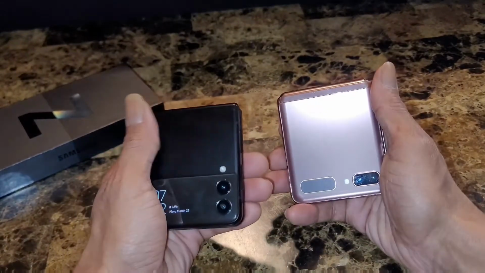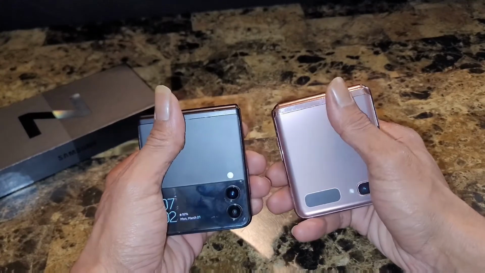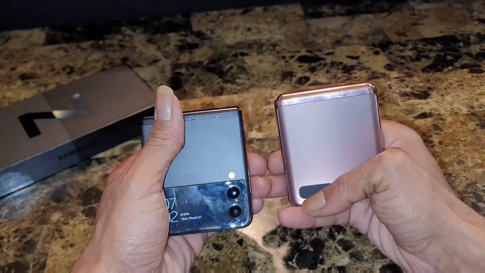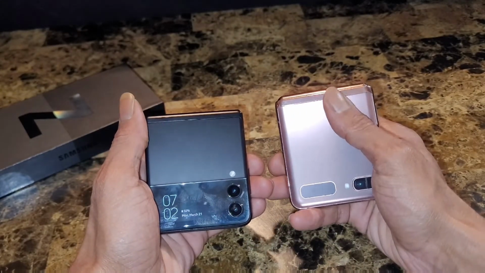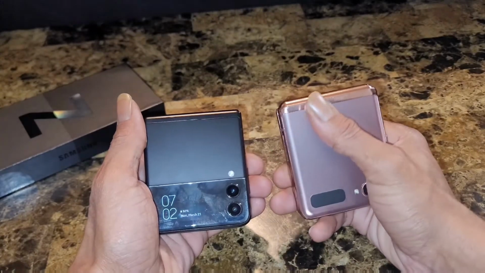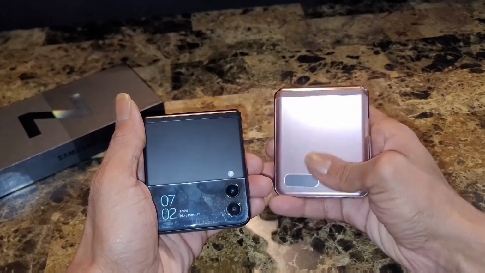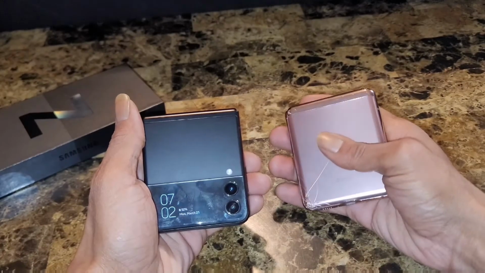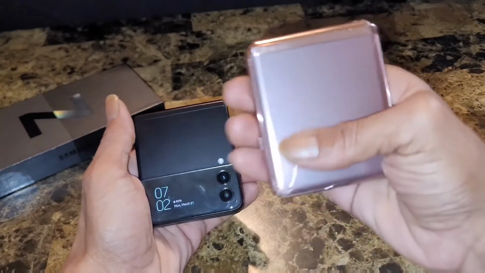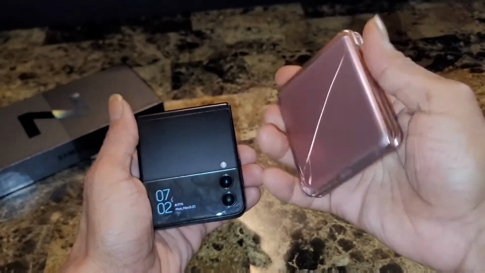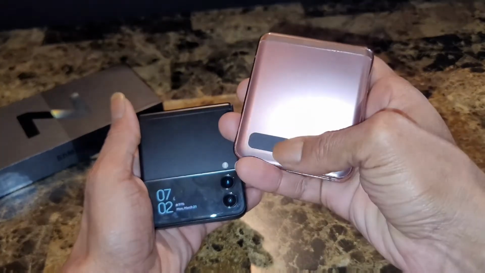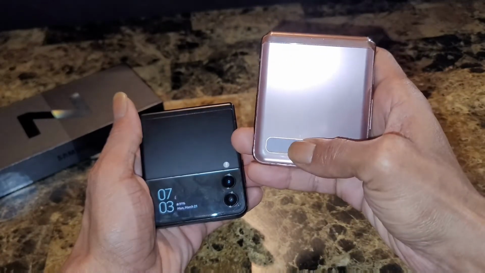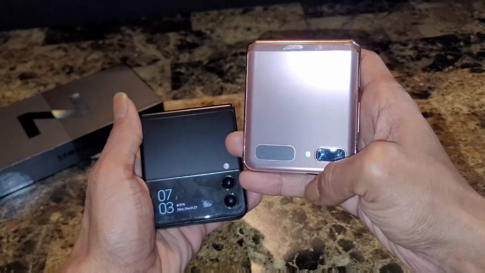But anyways, you can also see that while the 5G is more metallic looking, it actually has a matte finish, a frosted feel, and it even covers the front screen here.